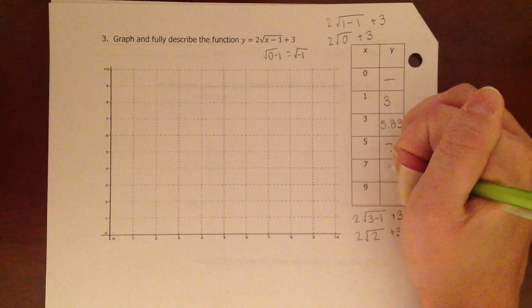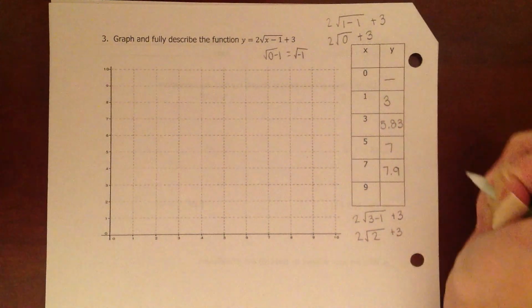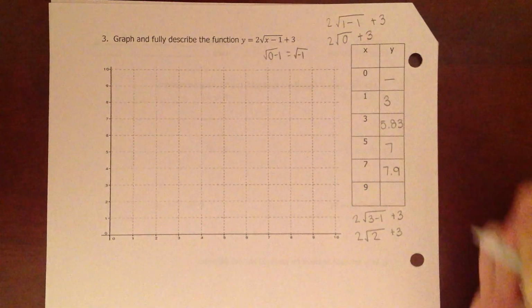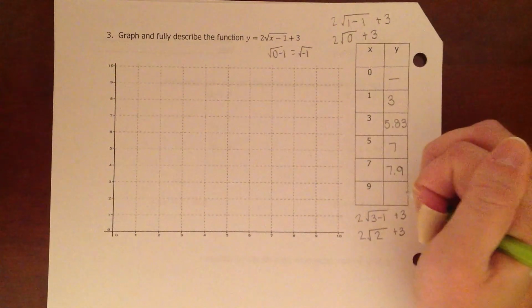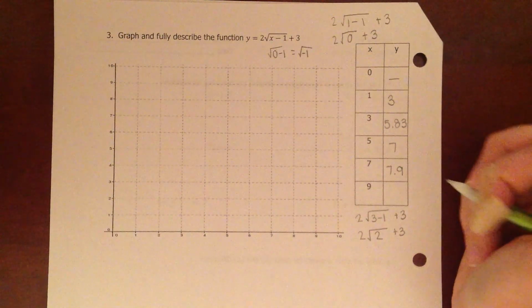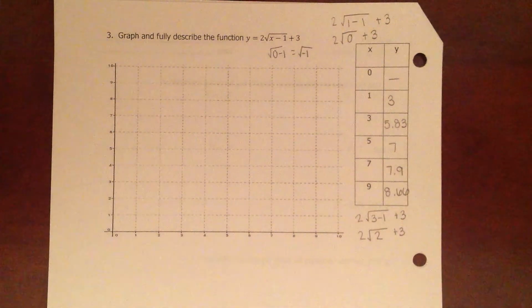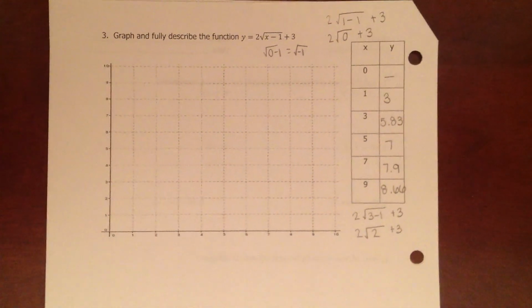I plugged the rest into my calculator and I got when x equals 5, y equals 7, when x equals 7, y equals 7.9, and when x equals 9, y equals 8.66. So we can go ahead and graph these.